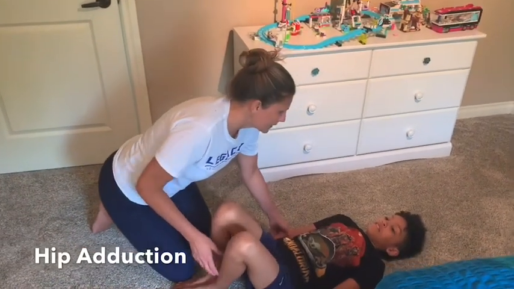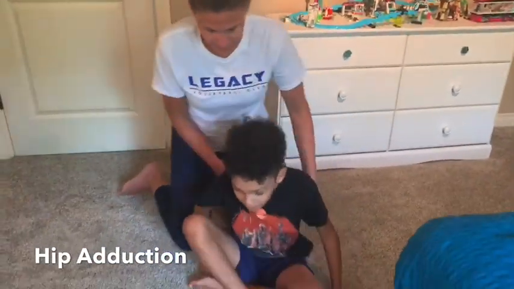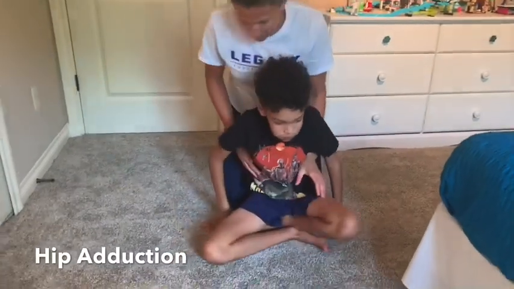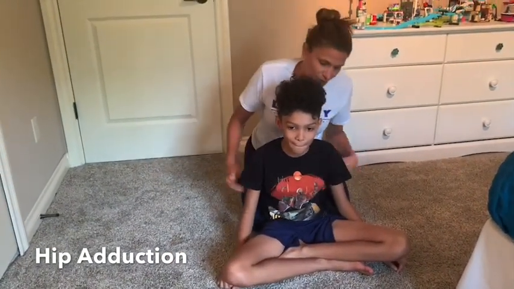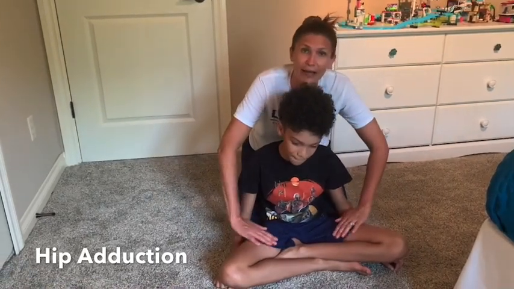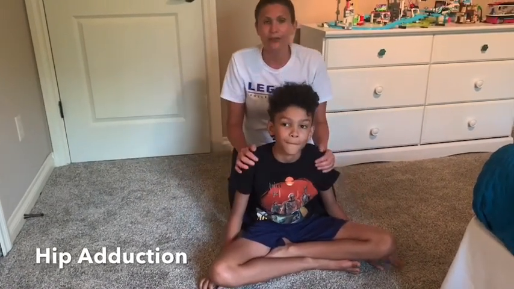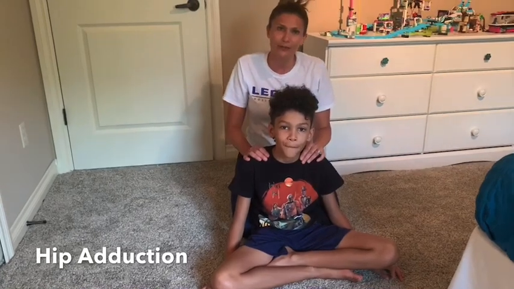Go ahead and come up in a sitting position for me. So, there you go. So when they're sitting down and we're working on our sitting positions and they're in a ring, that helps stretch their adductor muscles. So that's another good reason to work on ring sitting position with your student.